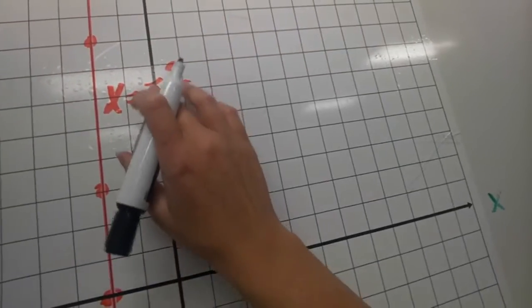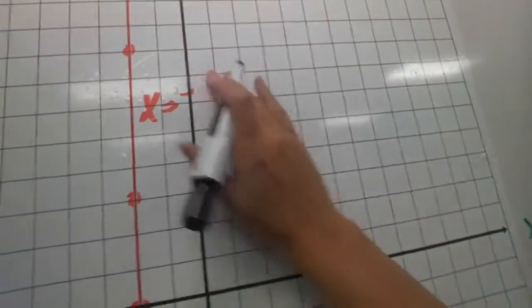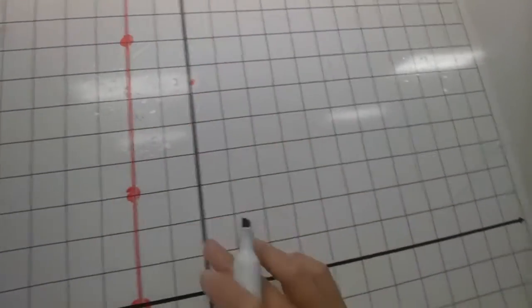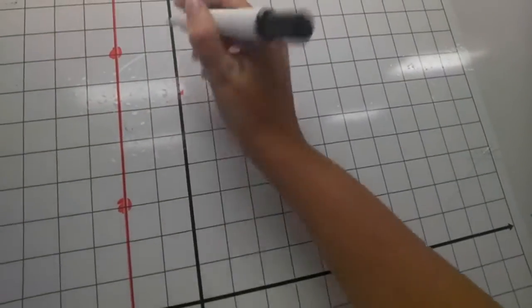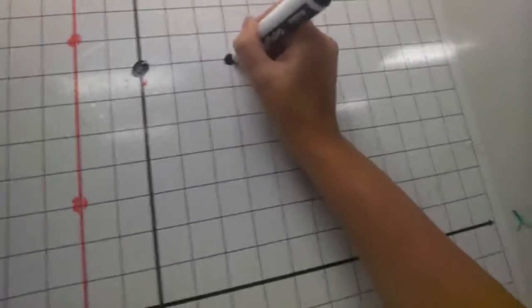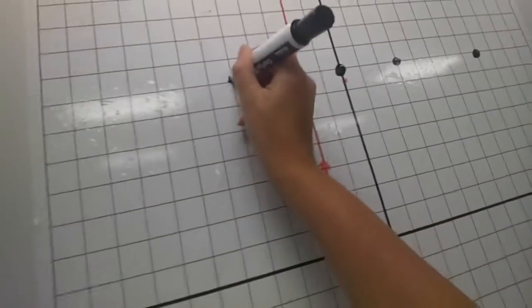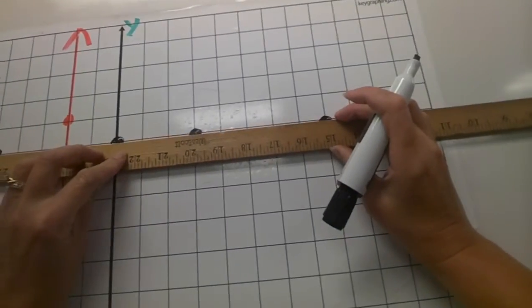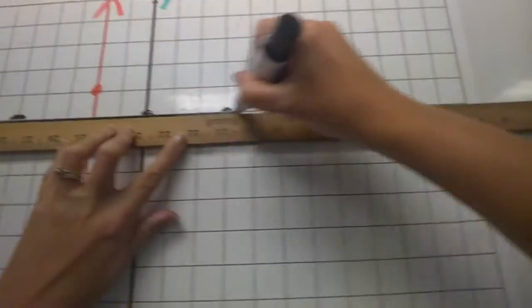So 1, 2, 3, 4, 5, 6, 7. Of course, it's right where I wrote this. 1, 2, 3, 4, 5, 6, 7. So no matter what, y equals 7. If y is going to equal 7, no matter what, then we have a straight line and it's horizontal because my y, oh, I can't see that high. So we're going to hope that this is right.